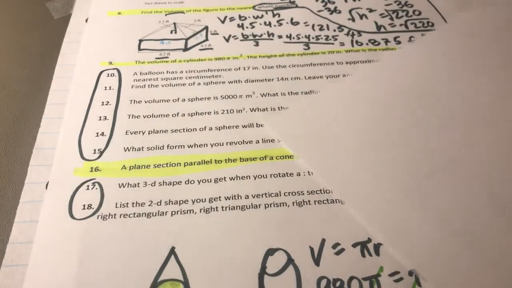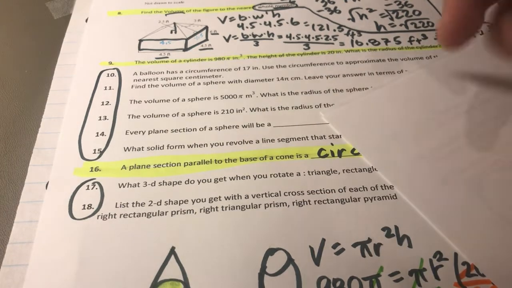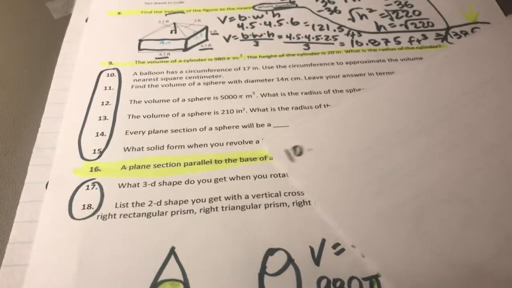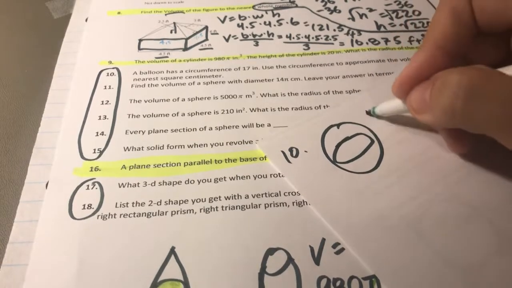Not a lot of room there. So again, I'm going to put this on another piece of paper and then you could just staple it together with your assignment. So question 10 states a balloon with a circumference of 17.